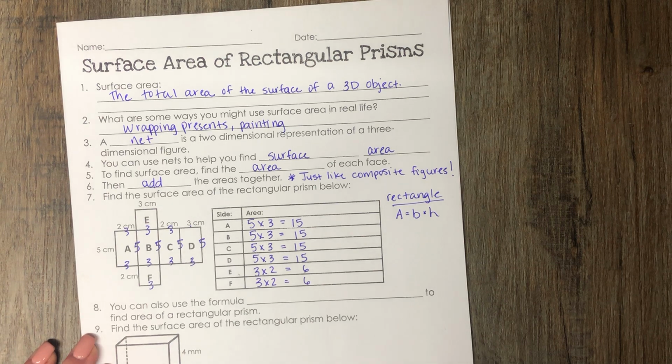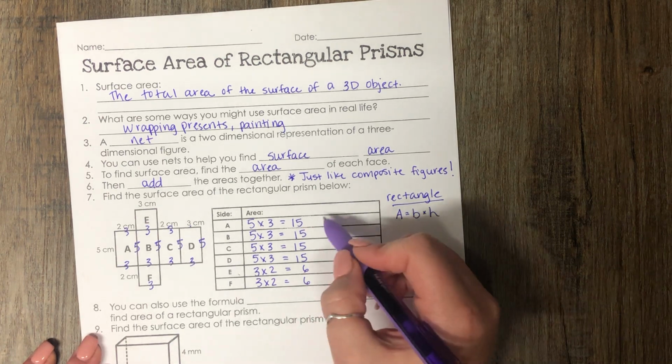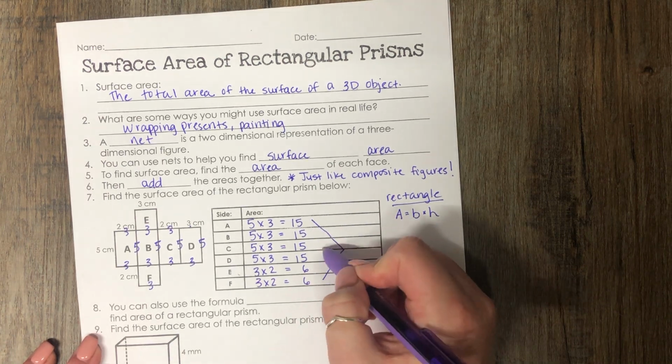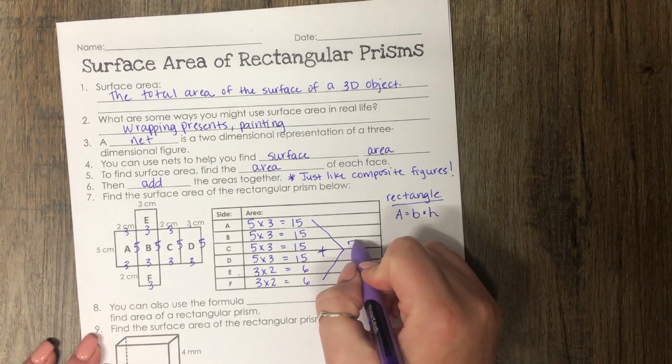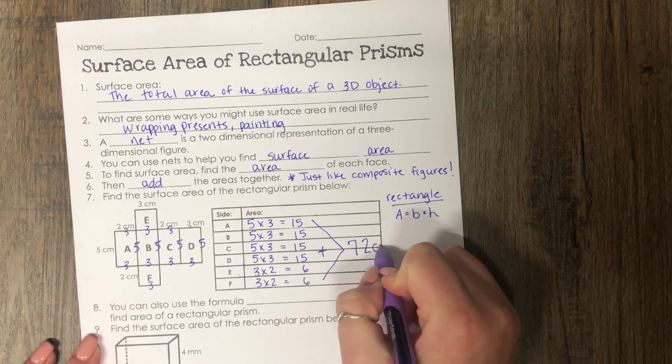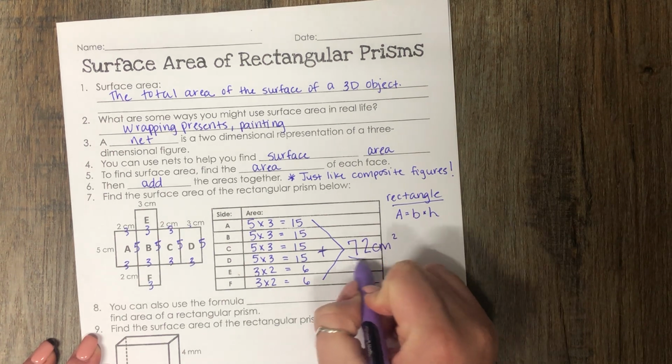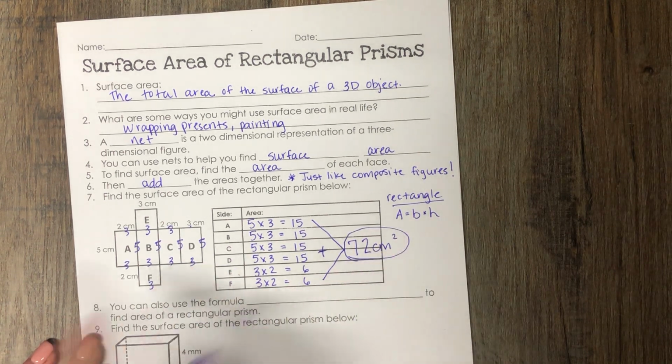And once you've found the area for all of the faces, all you do is add the numbers together, and you should have your calculator. So if you add 15, 15, 15, 15, 6, and 6, you should get a total area of 72 centimeters squared. And that would be the surface area for this rectangular prism.